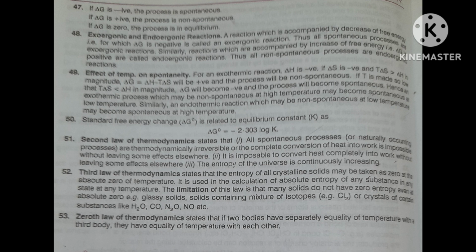Similarly, reactions which are accompanied by increase of free energy, that is delta G positive, are called endergonic reactions. Thus, all non-spontaneous processes are endergonic reactions, because now you have to apply heat or some condition.